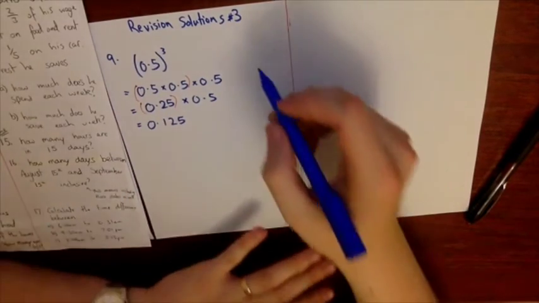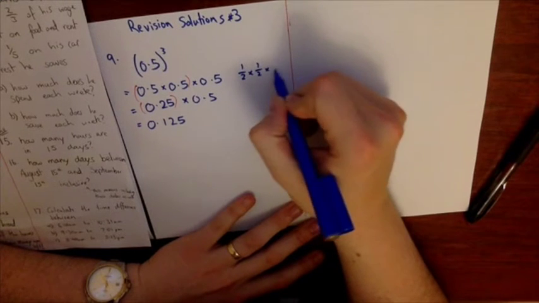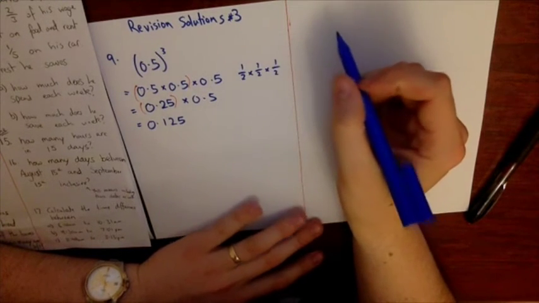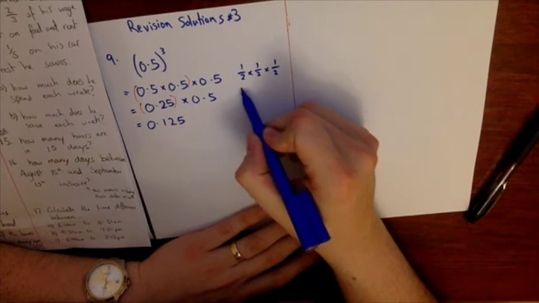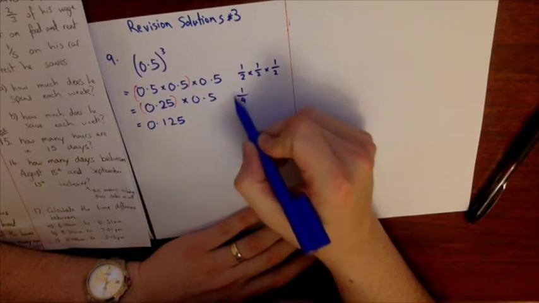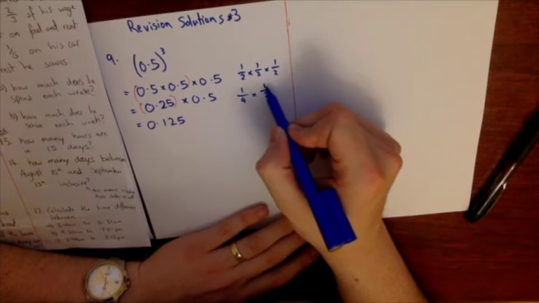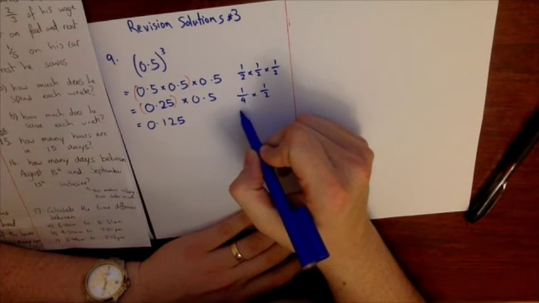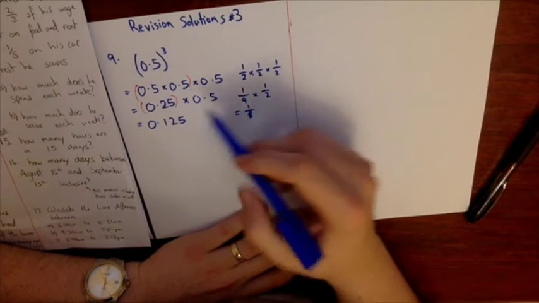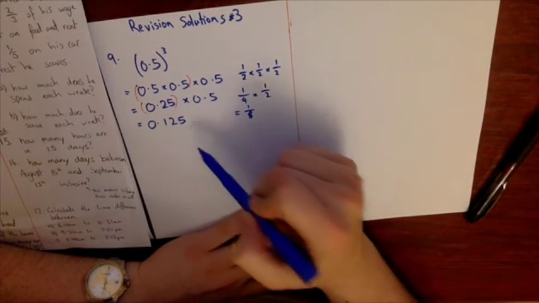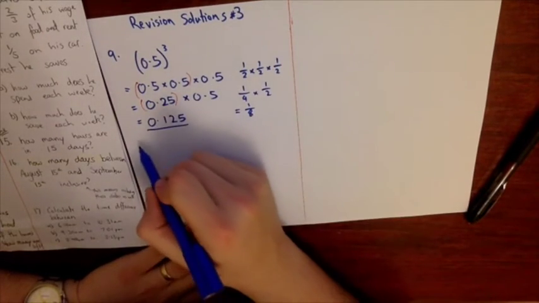Okay, we can think about it as fractions as well. If it was a half times a half times a half, like this, we would simply do the same. 1 times 1 is 1. 2 times 2 is 4. It becomes a quarter. We see 0.25 is the same as a quarter times a half again. 1 times 1 is 1. 4 times 2 is 8. And so our answer would be 1/8. Now our decimal equivalent of 1/8 is 0.125. So that is our final answer.